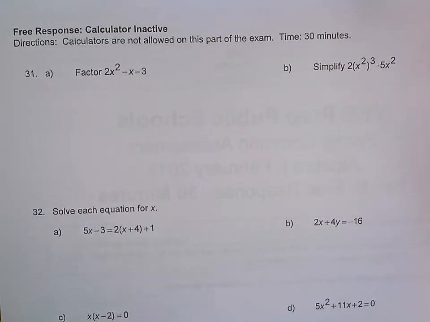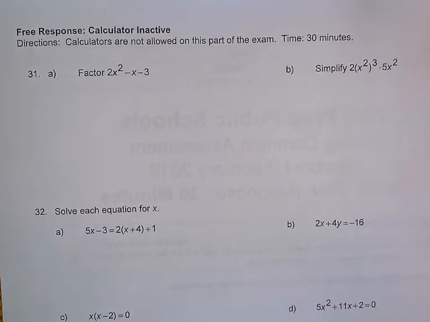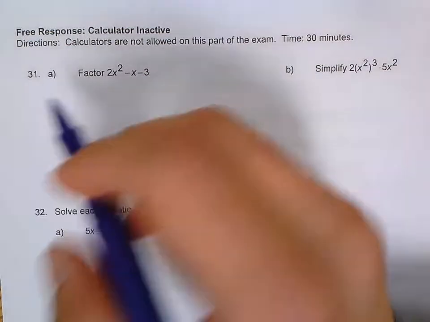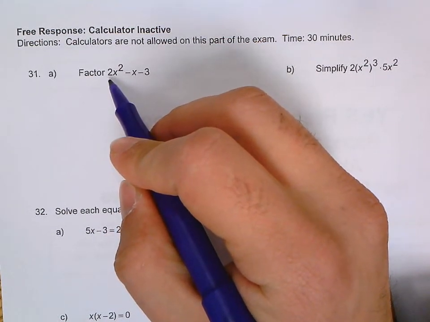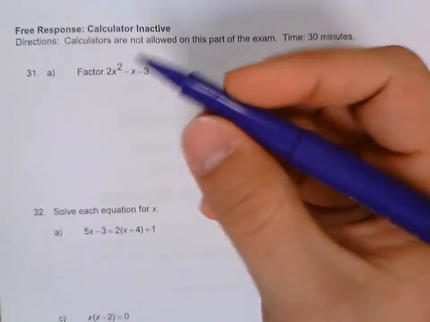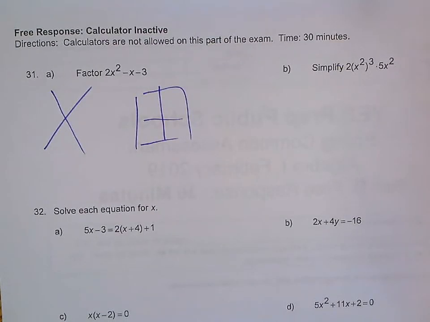In this video, I'm going to be working over different types of problems, and this is pretty much a common assessment review. So for the first problem, we have a quadratic, and it says that we need to factor. First thing that I notice is that the value of a, my leading coefficient, is not 1, so because of that, I'm going to do the super X box.